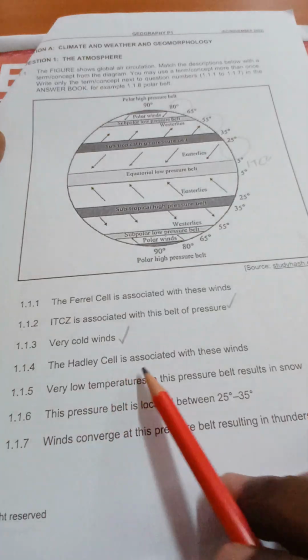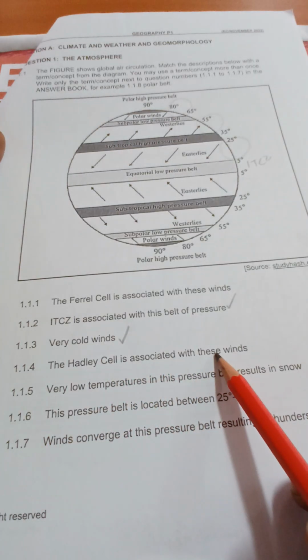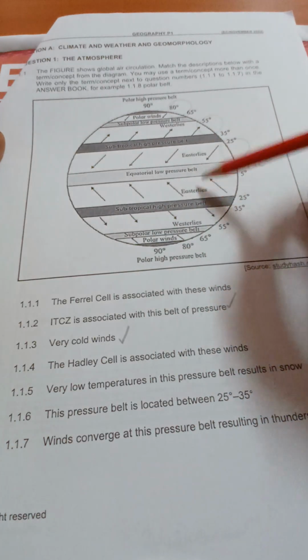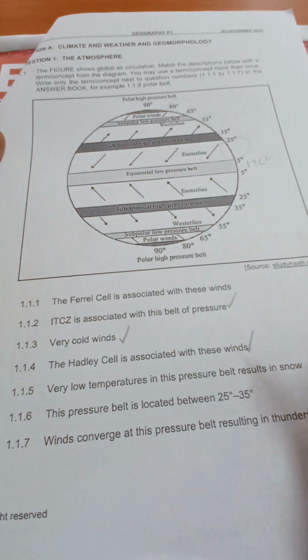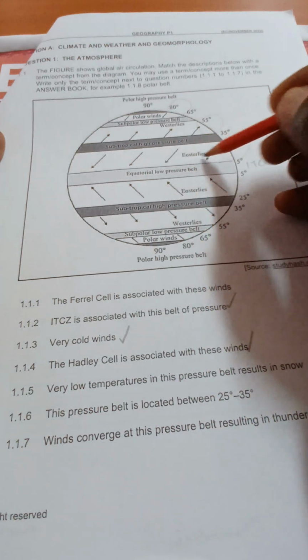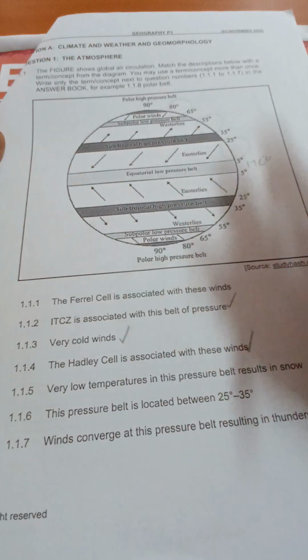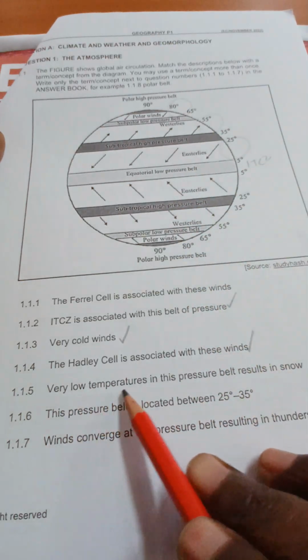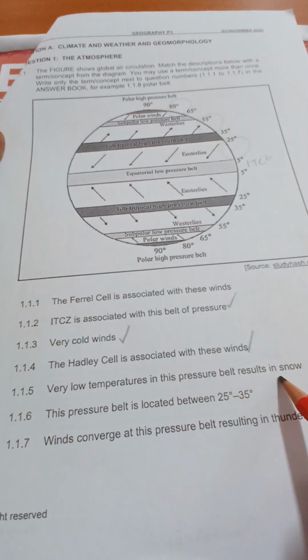Okay, that is 1.1.3. Then we have got the Hadley cell is associated with these winds. Which winds are associated with the Hadley cell? That's where you've got your easterlies. This is where you've got your Hadley cell, both. So which means we are talking about the easterlies, the tropical easterlies, to be clear. The tropical easterlies, okay?